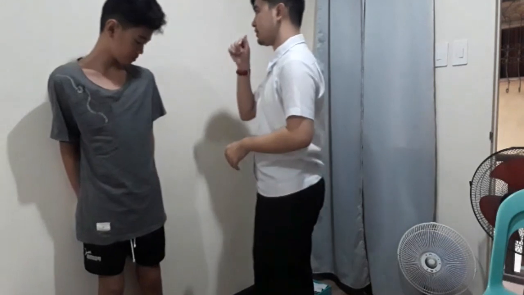The nutritional assessment. So first we'll take the anthropometric measurement of the patient. First we'll take the height of the patient. Okay, so the patient's height is 163 centimeters. So now we'll take the patient's weight.